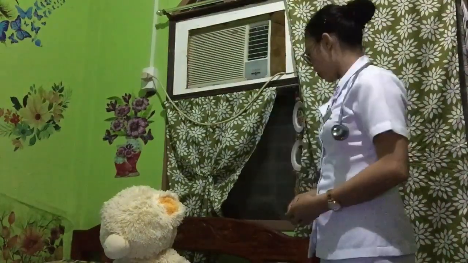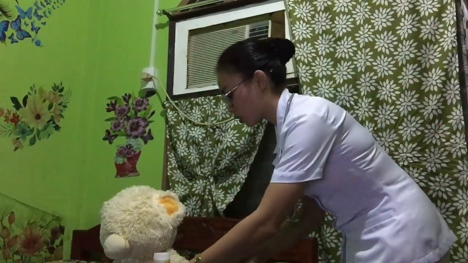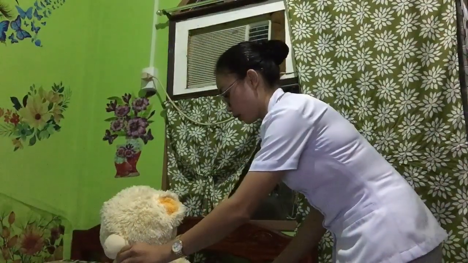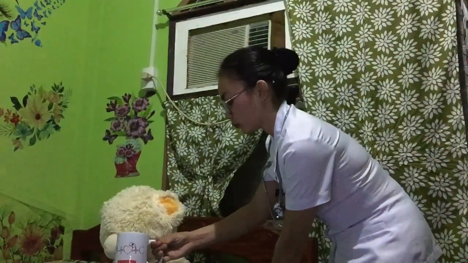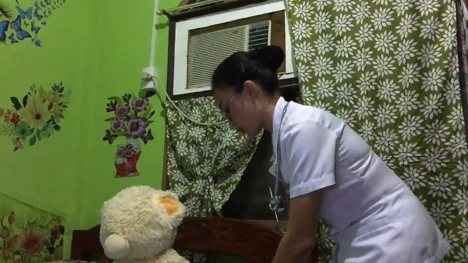And if the medication has an objectionable taste, then stay with the patient until all the medication is swallowed. And now we're going to document all the medication.